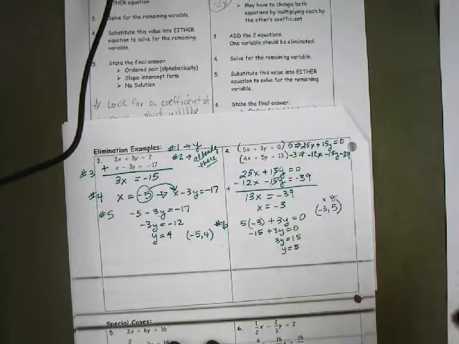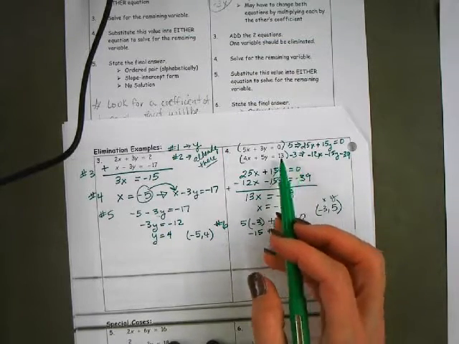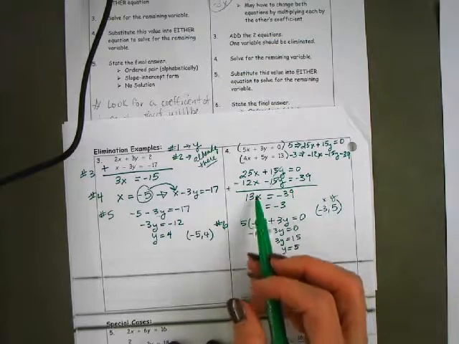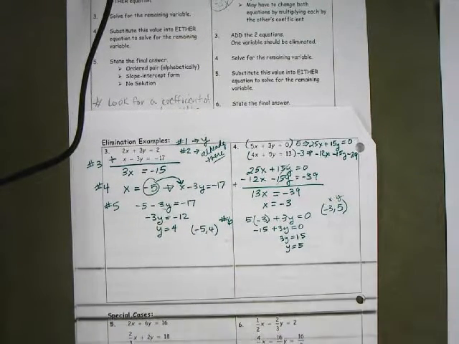I got 3, negative 5. When you multiply the 13 by negative 3, you should have gotten negative 39. And then you'll have a positive 13. You divide it, you should have a negative 3. Okay? And how to do the positive?